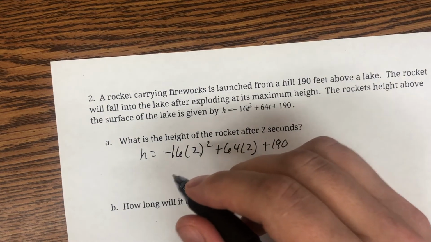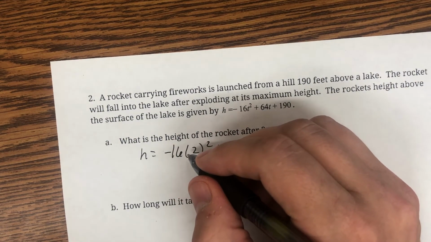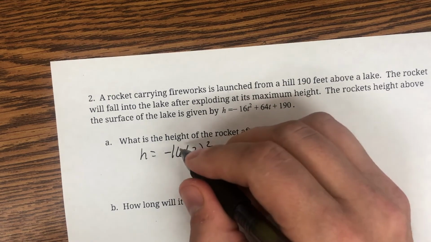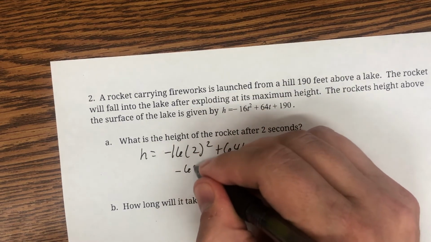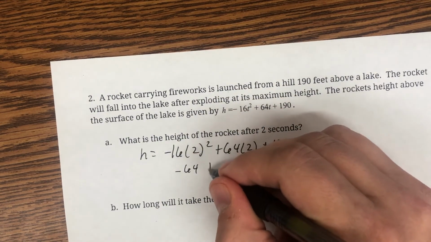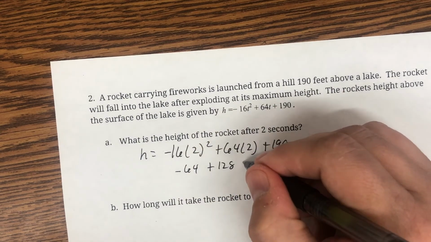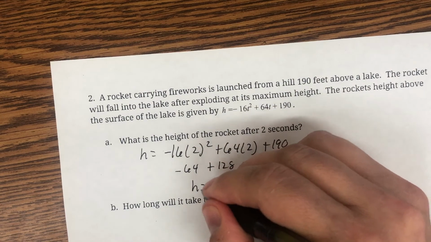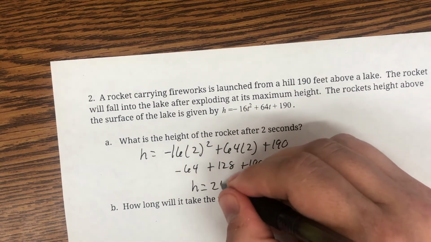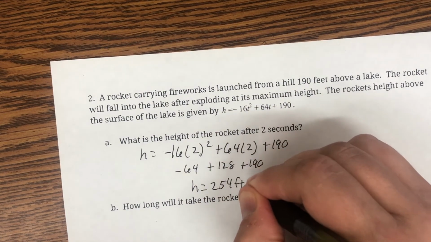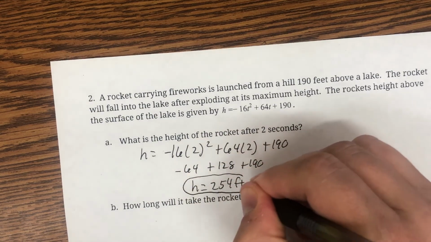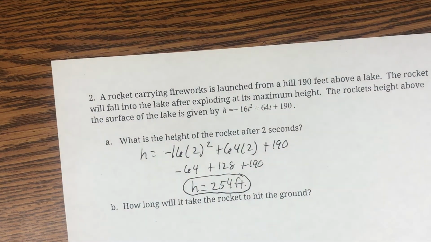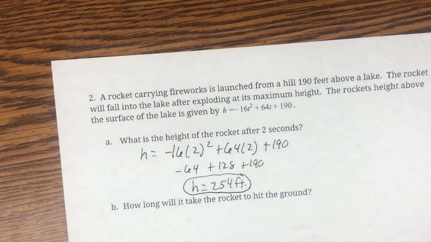When I solve this down, make sure to follow the order of operations again. 2 squared first, then times 16, that's negative 64, plus 128, plus 190, left to right when you add, and we get a height of 254 feet. So pretty far up there. Actually, not quite as high as our ball that was tossed. I don't know how that happened, but so be it.